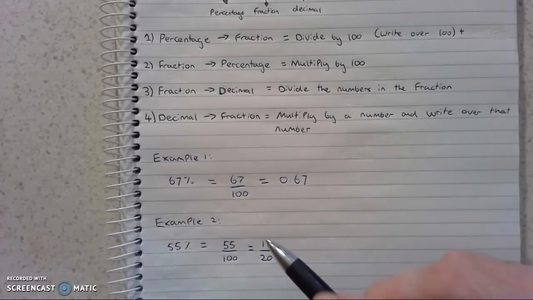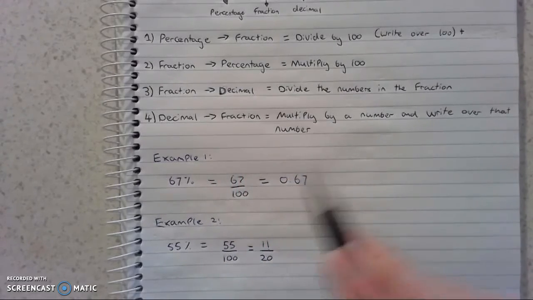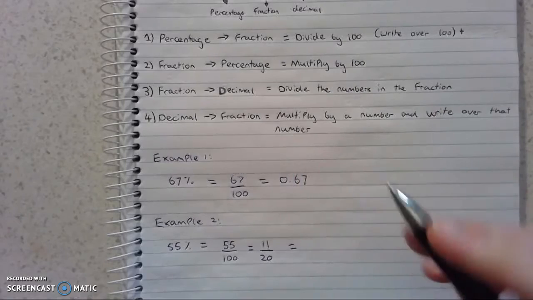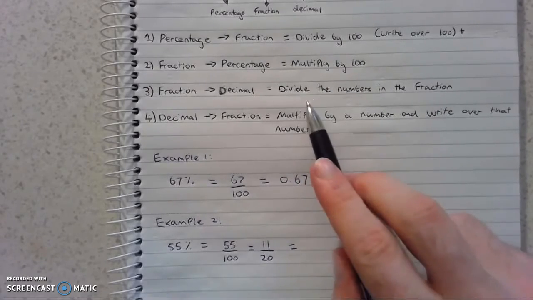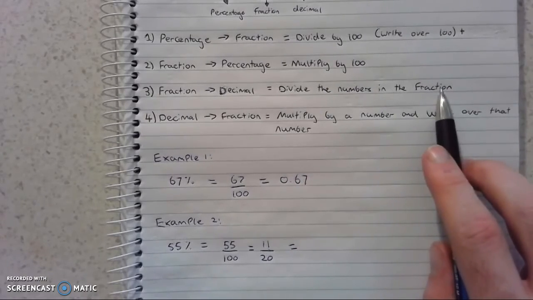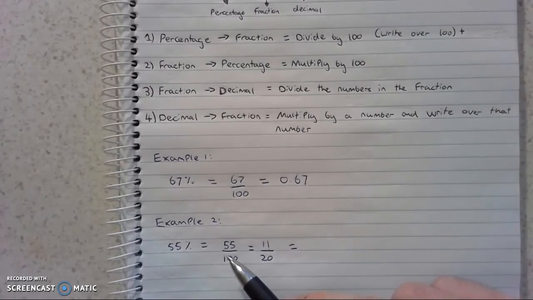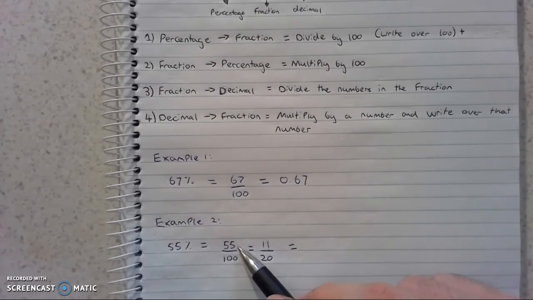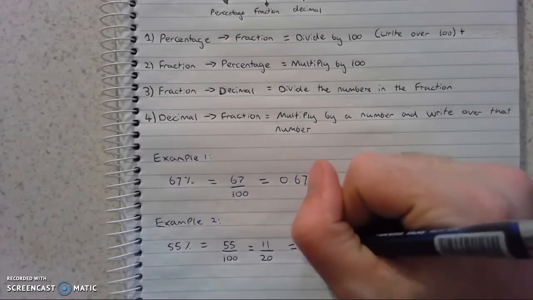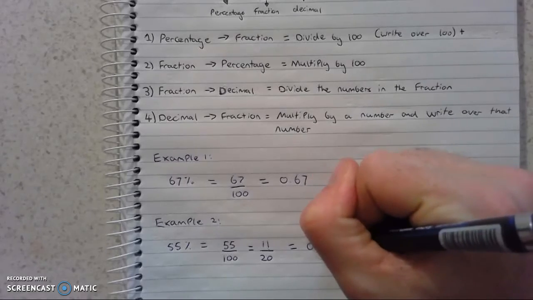Now to go from fraction back to decimal, just like the one over here, all we have to do is divide the numbers in the fraction. So how many times does 20 go into 11? Much easier to use this one right here. How many times does 100 go into 55? We have the two zeros, so we just move the decimal place twice, 1, 2, 0.55.